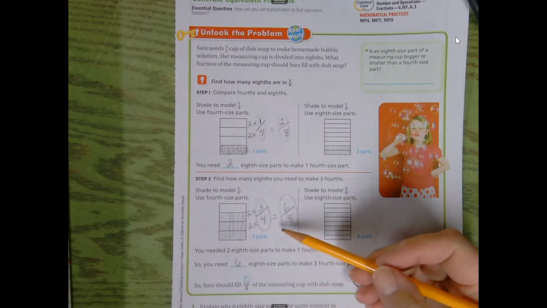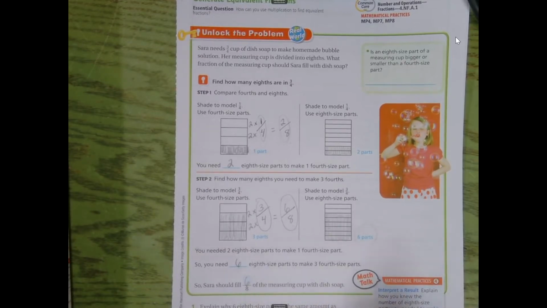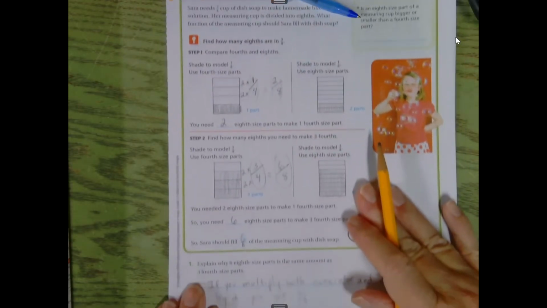Okay, well, it says explain. I think if you multiply both numerator and denominator, or we could actually divide this by 2, so you get 6/8. And we showed that right here, so I'm sorry you couldn't see that.